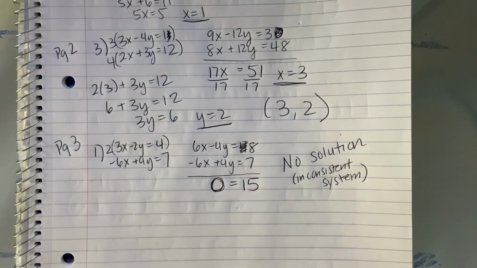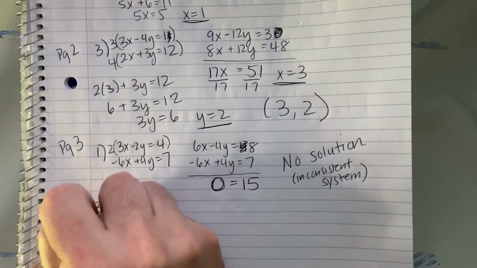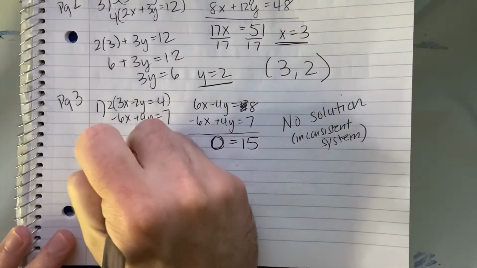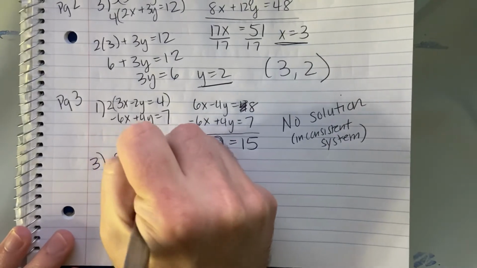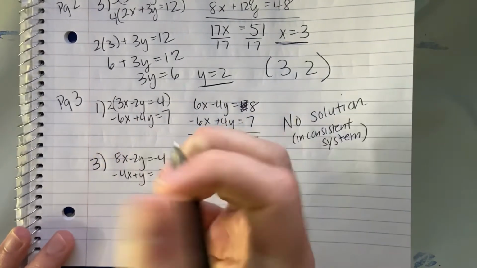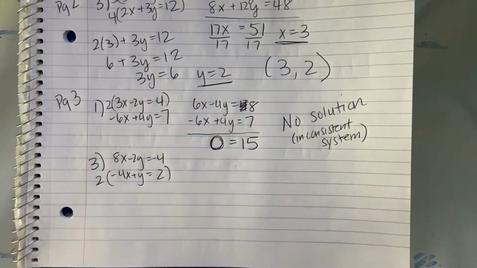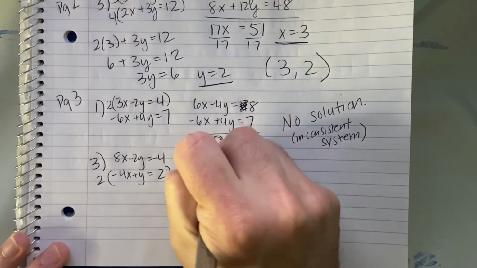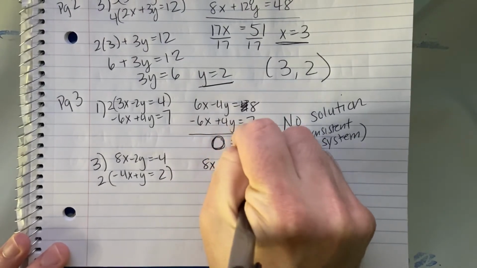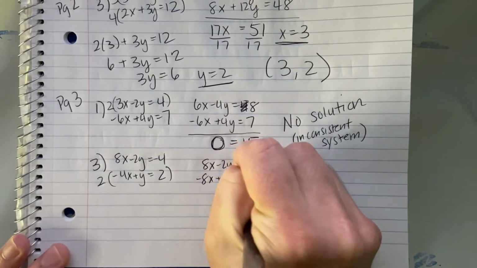Now, if you look at number 3, down on page 3, you have 8x minus 2y equals negative 4, and negative 4x plus y equals 2. Again, we'll multiply the second equation by 2 to get the x's to cancel out, or the y's. And we get 8x minus 2y equals negative 4. Negative 8x plus 2y equals positive 4.